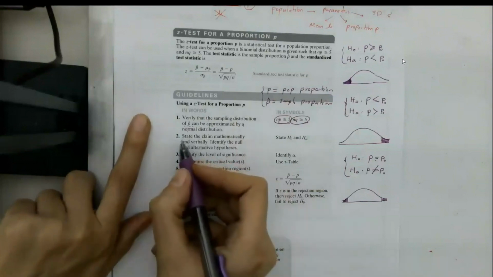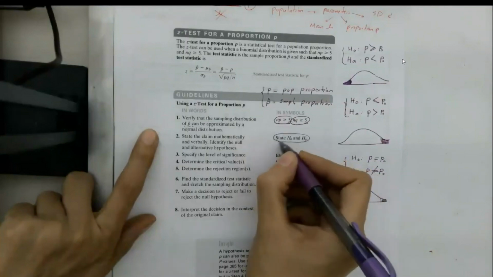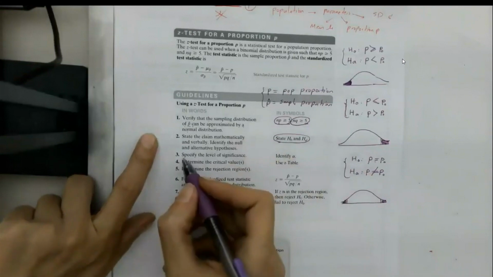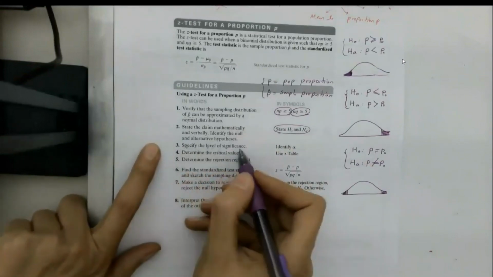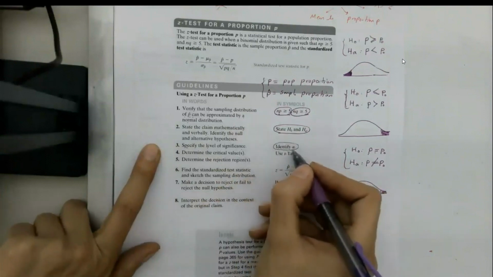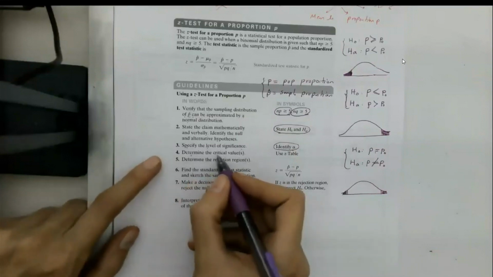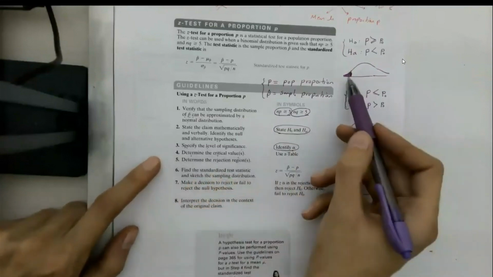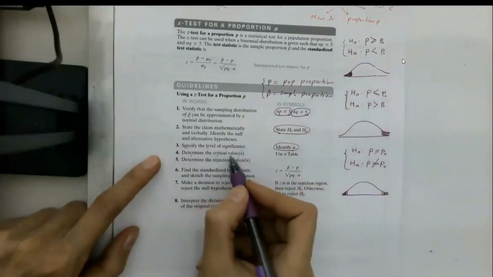Second step, well, what is the null hypothesis? What is the alternative hypothesis? Next step, specify the level of significance or alpha. Now we need to find the critical value. If we have a left tail or right tail, we get one critical value.